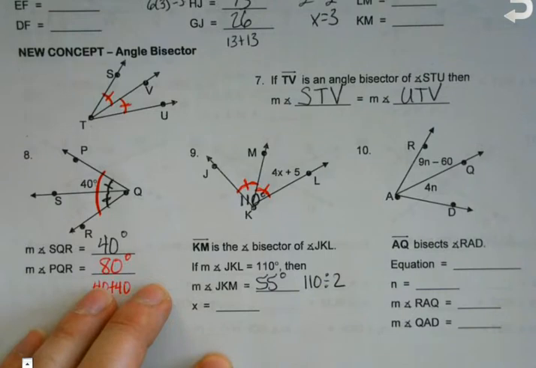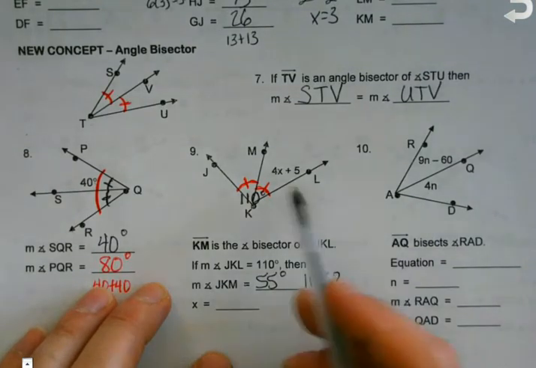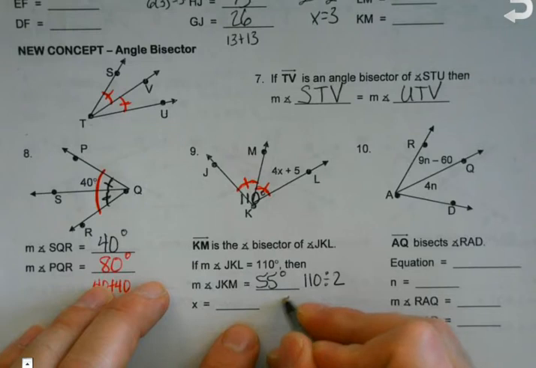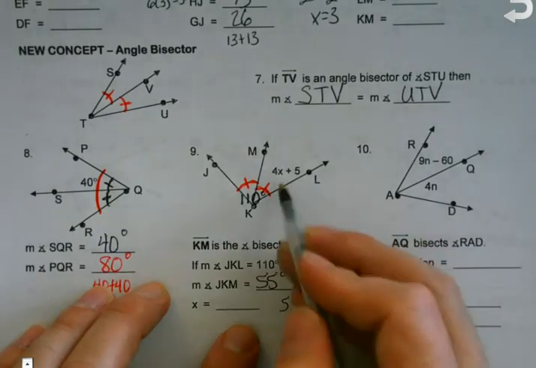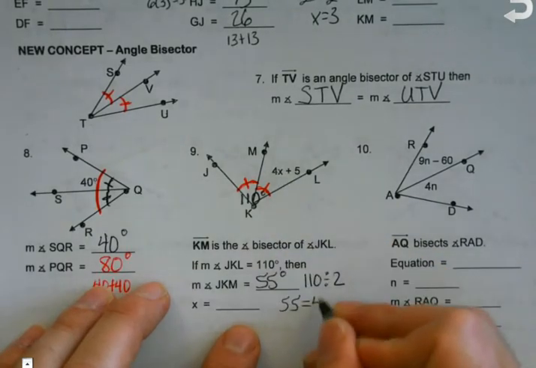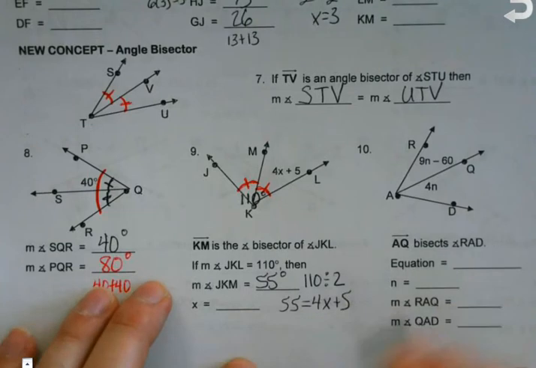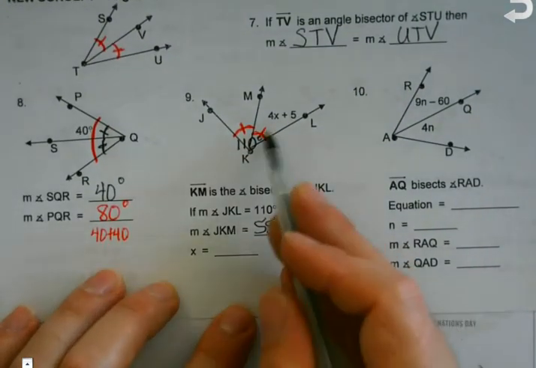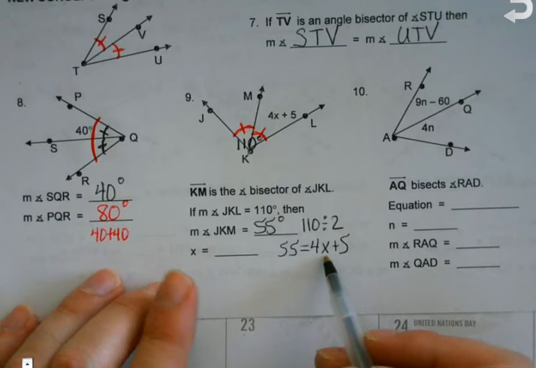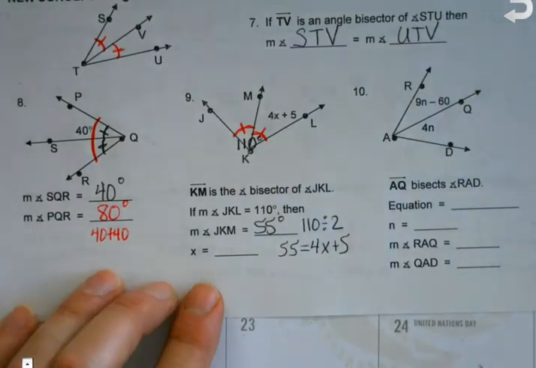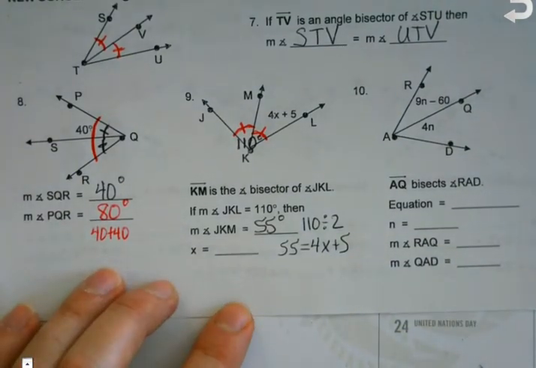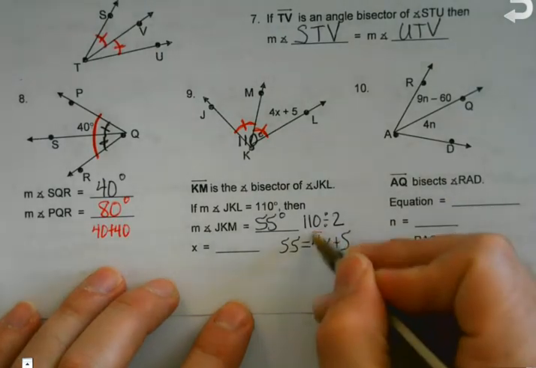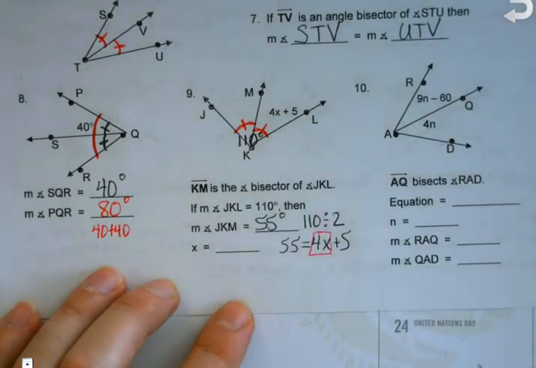And then you're like, well, how am I going to find x? Well, I know that this angle is 55. But I also know now that this expression, 4x plus 5, has to equal that, because I know what the measure of the angle is, I just don't know what x is. So once I have that, how do I go about getting my x value? What do I have to do to get the 4x by itself first?